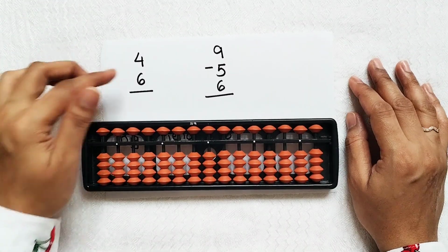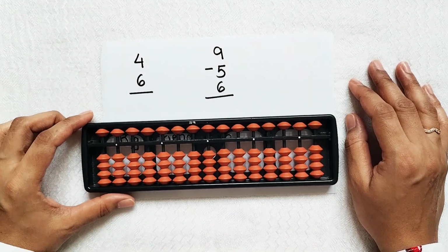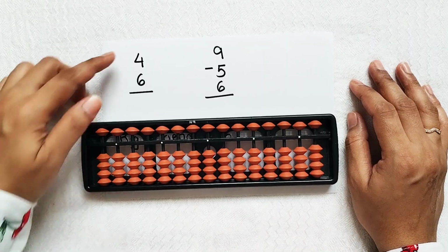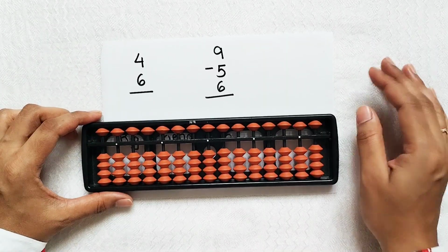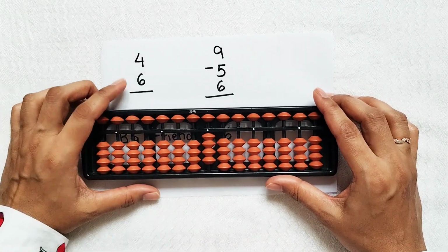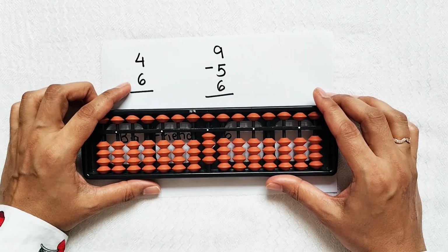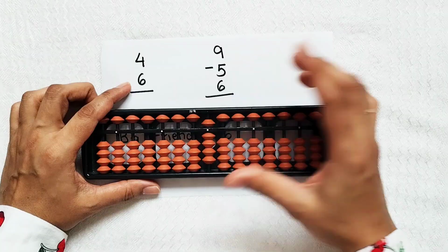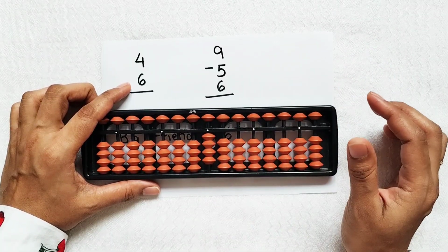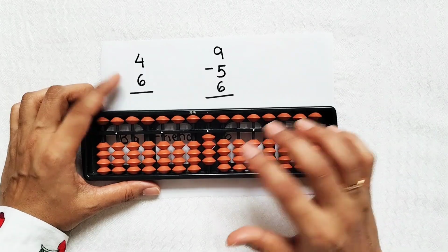Let us understand with the help of these two examples. The first one, it says 4 plus 6. I have 4 here. I add 4. I need to add 6 more. I can only add 5. I cannot add 6. There are no lower beads left. So I cannot do this.